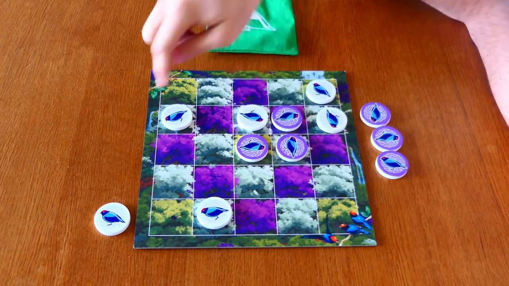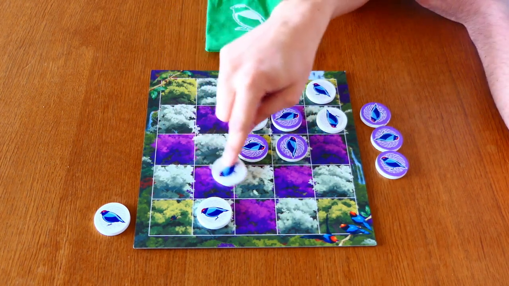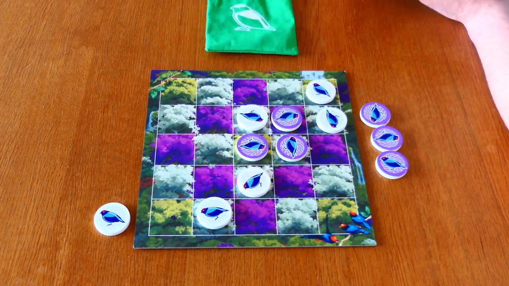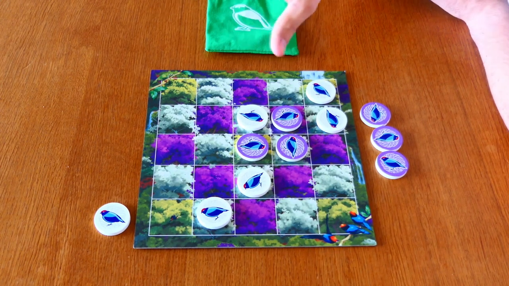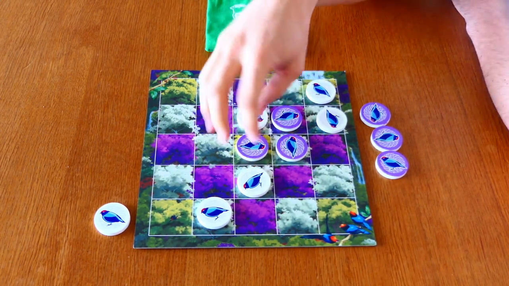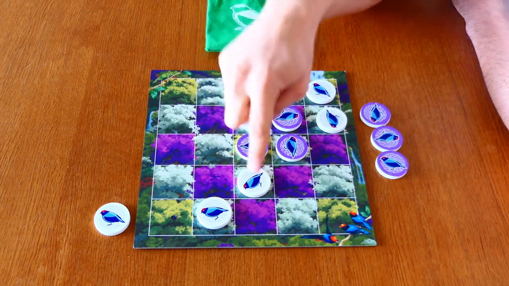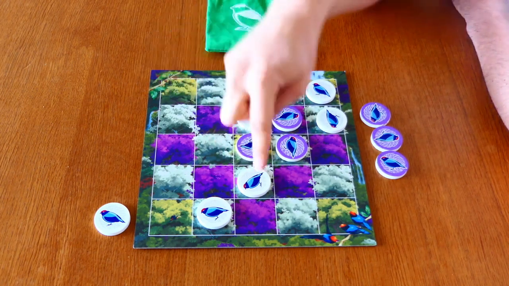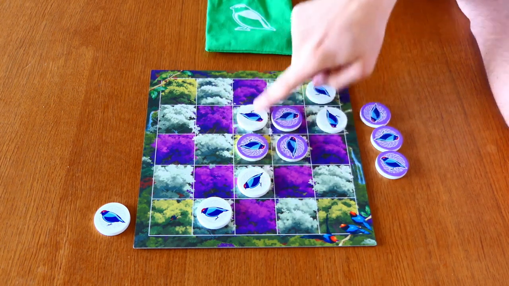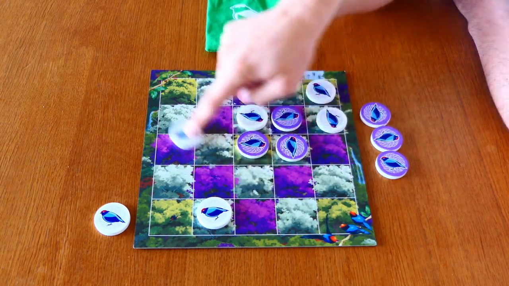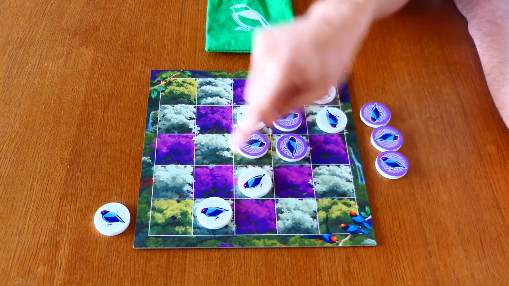So white would now move their bird here. Now some stuff happens, because when you encircle a bird of the other color like this, so this purple bird would be in the sandwich of these two white ones, then it gets flipped.